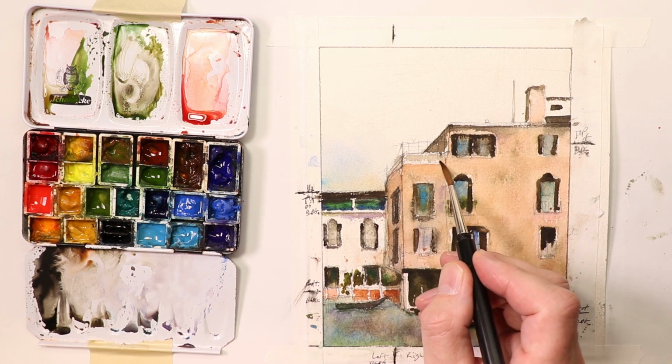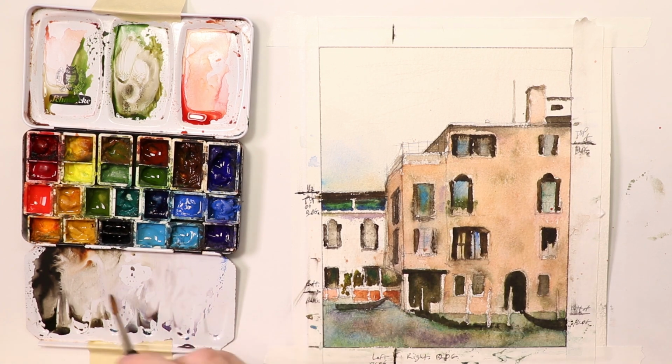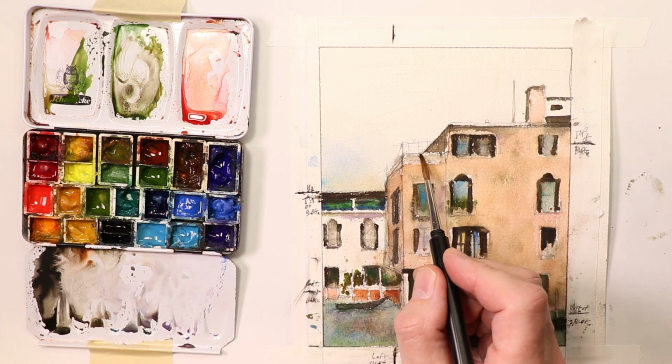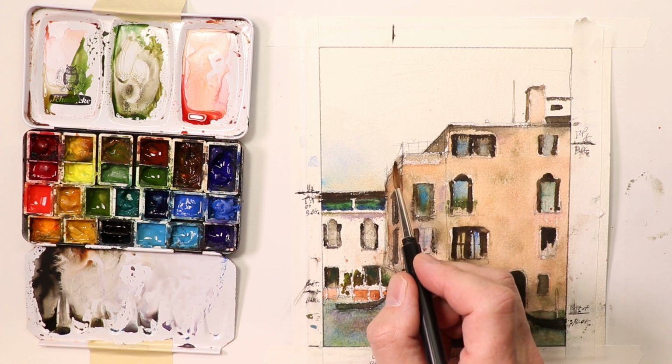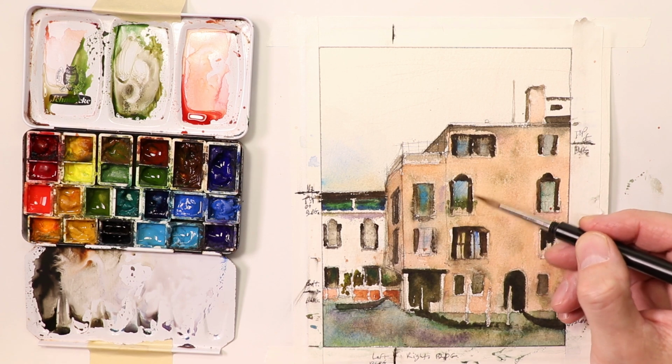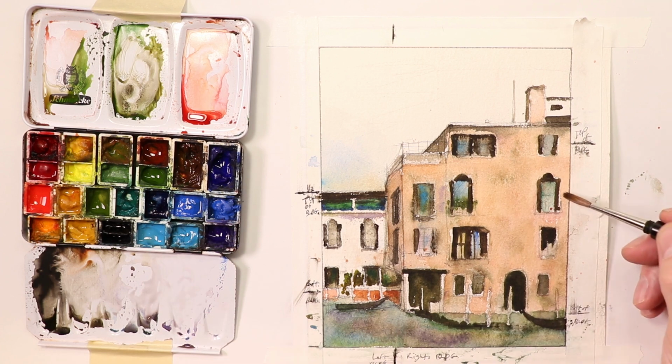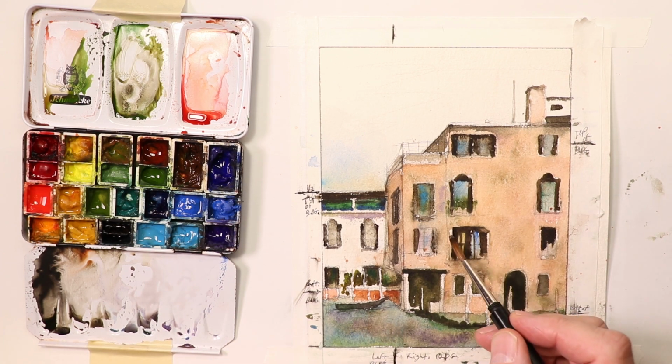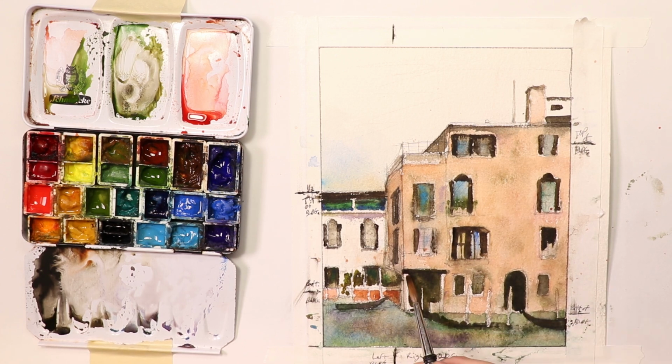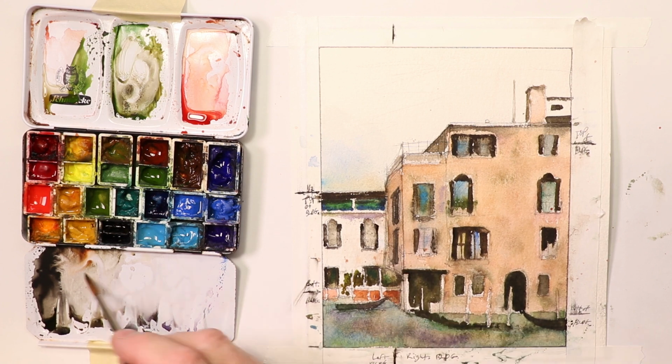Now I have some of that purple mixed over here, a little bit of just grayish purple, and I'll do a little bit of shadowing under here, so a couple spots. Some shadow in here. It's kind of darker over here.